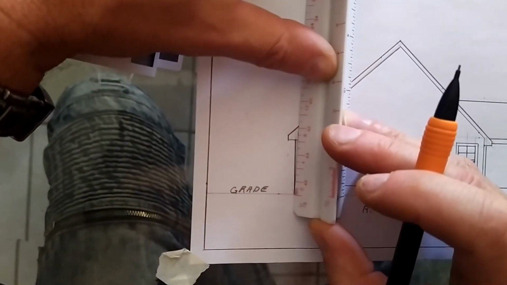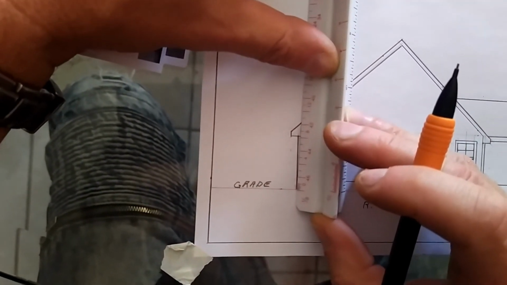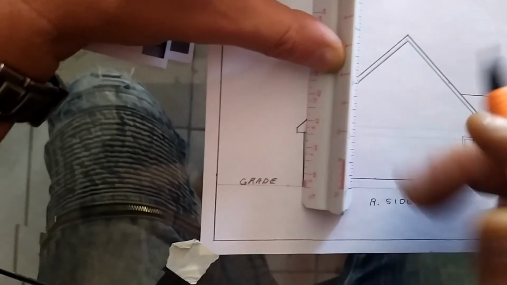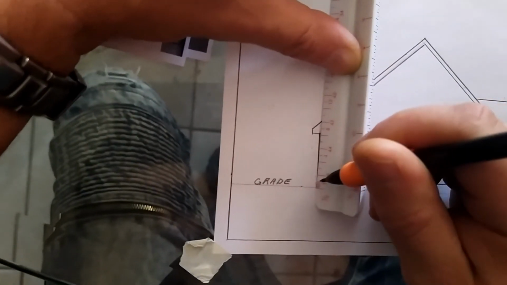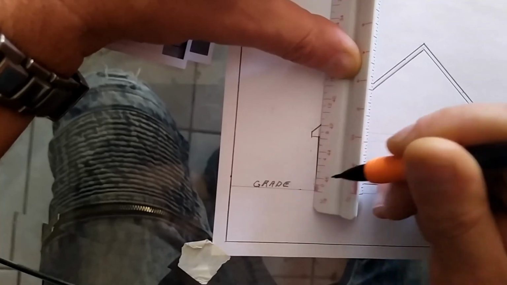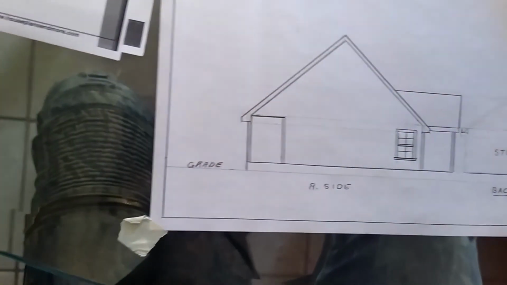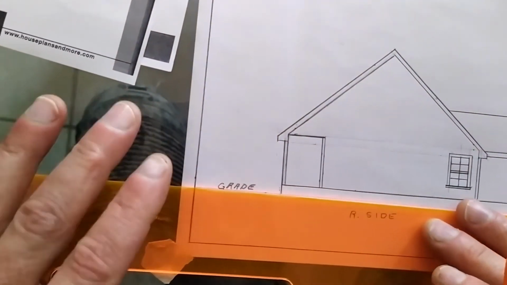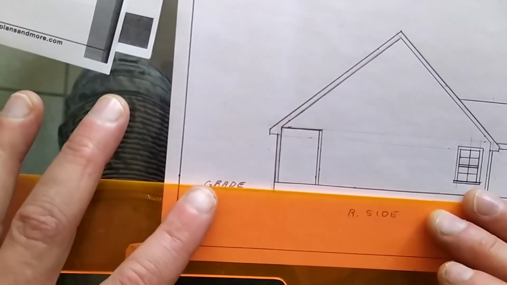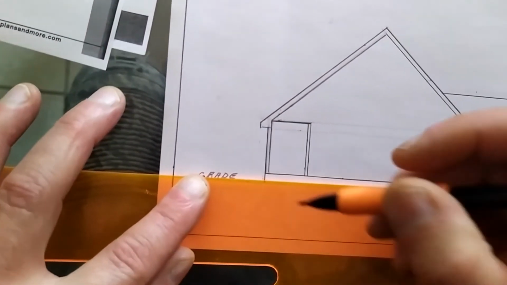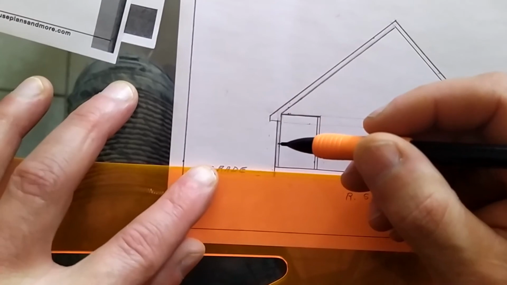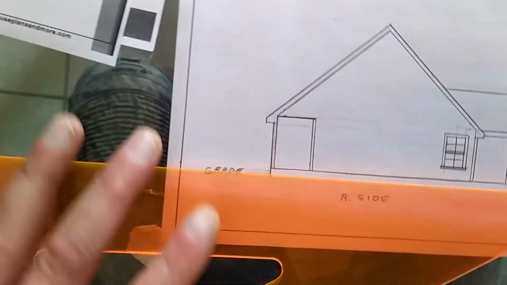So I could simply make 2 marks, one at a foot and one at 6 inch. And I'm just going to kind of watch my line work and estimate these, kind of like so and kind of like so.